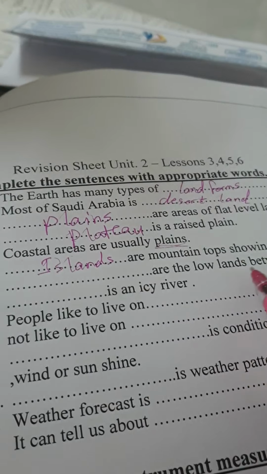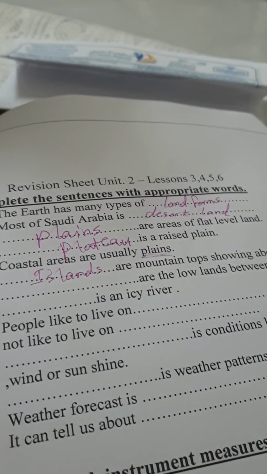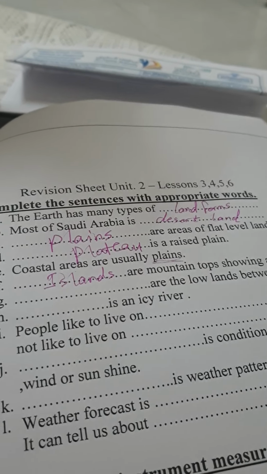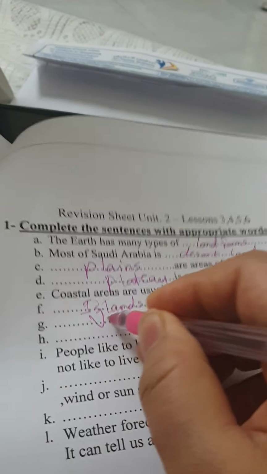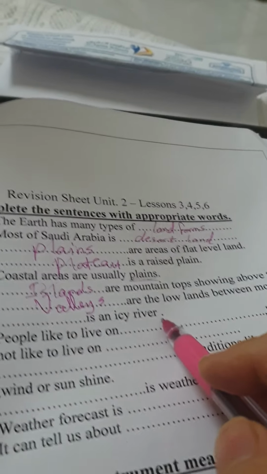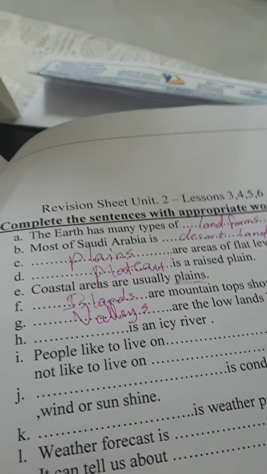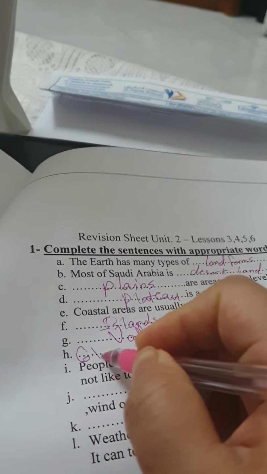What are lowlands between mountains? What do we call the lowland that is between two mountains or more? Yes, good, valleys. The icy river, or a huge mass of moving ice. Excellent. Glacier.